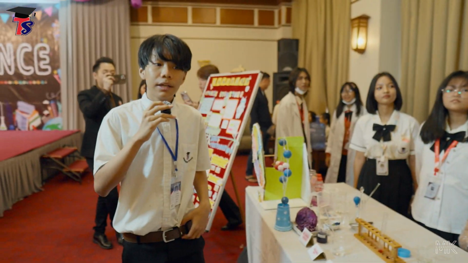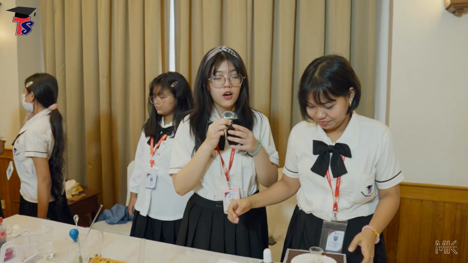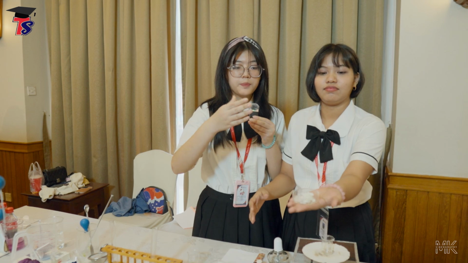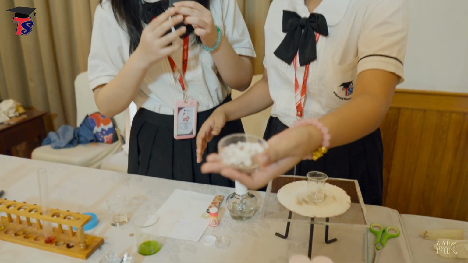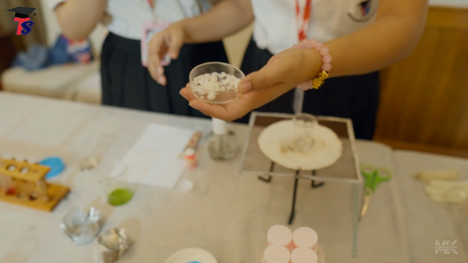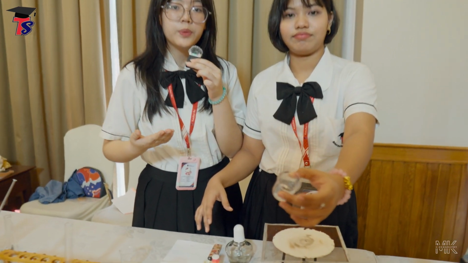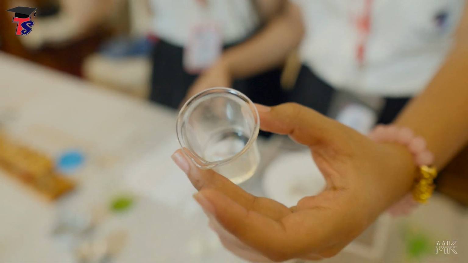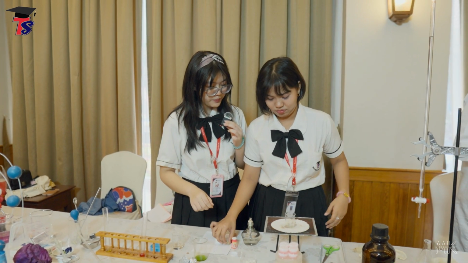Now we are going to make a lip balm. We already prepared and weighed our ingredients. This is beeswax and shea butter that we are going to put in our lip balm. Next, we put castor oil, coconut oil, and also for the smell we put peach scent. And now we are going to put vitamin E here.